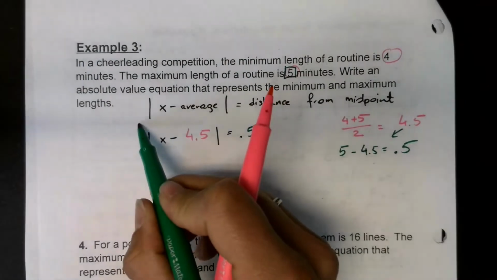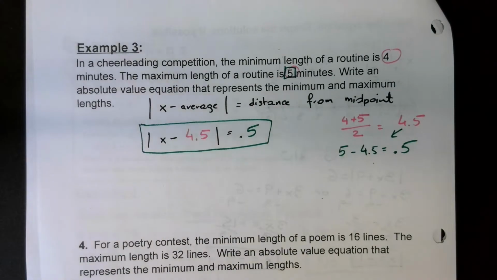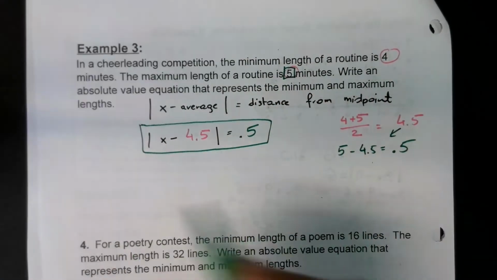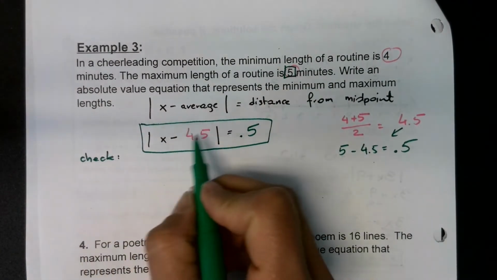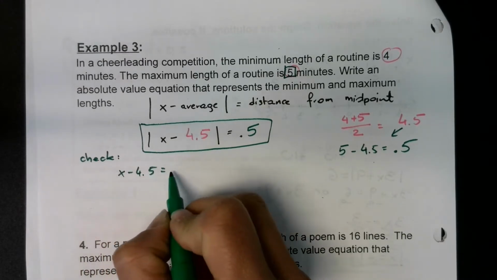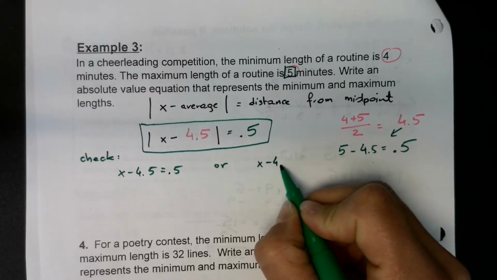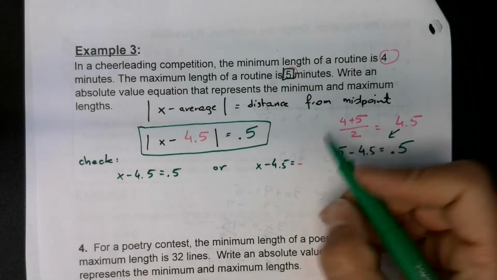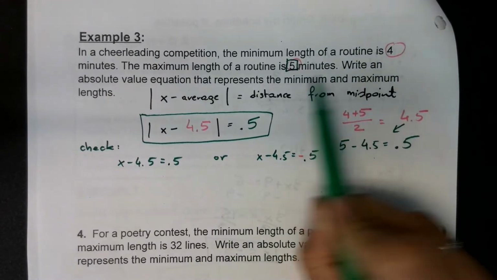So that's it. But now let's see if this really is the correct equation. So if I were to solve it, my goal is that we're going to get those two solutions. So let's check. So if I were to drop the absolute value, x minus 4.5 equals 0.5, or x minus 4.5 equals negative, right, 0.5. So let's solve and see if we get the two solutions.